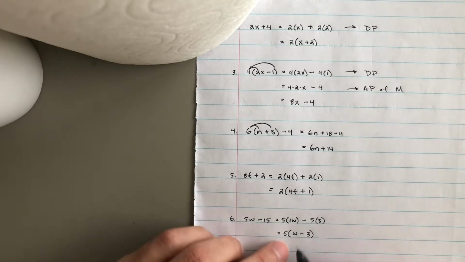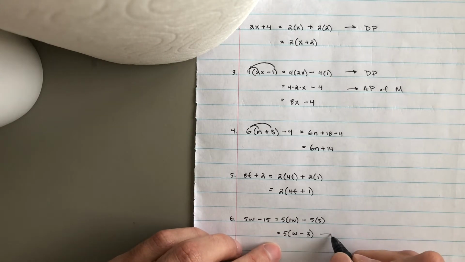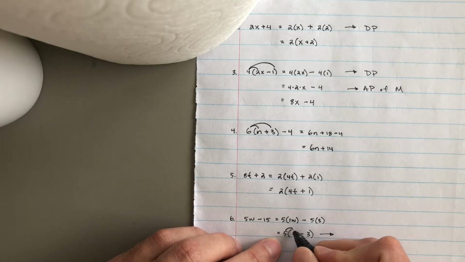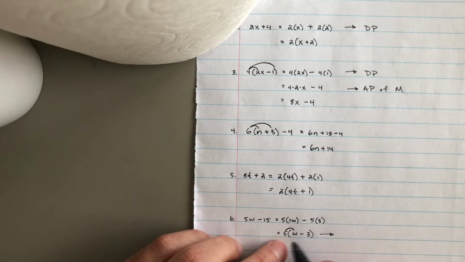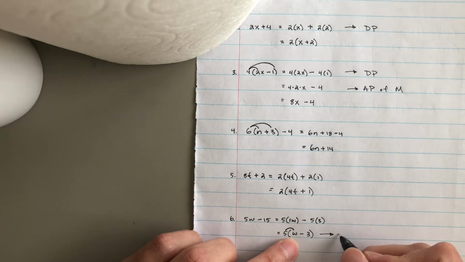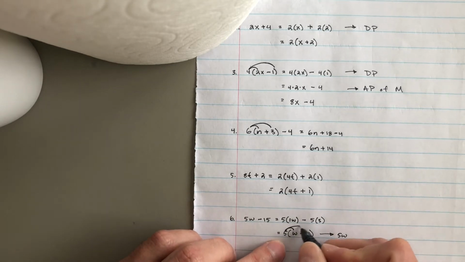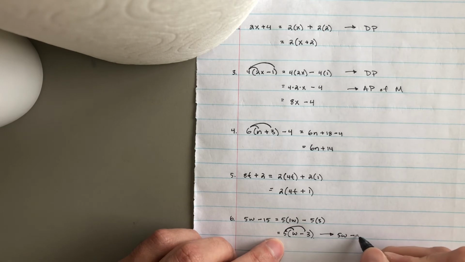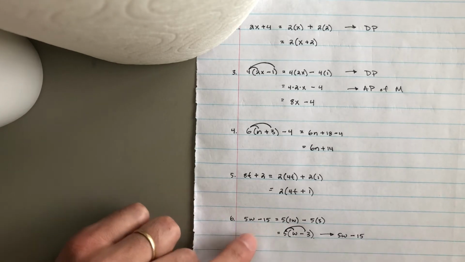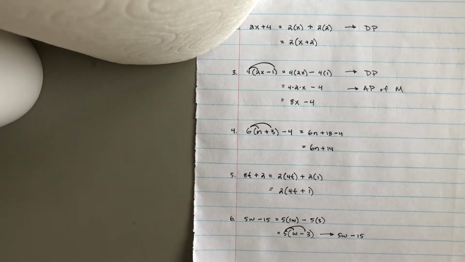And again, you can check this by doing the distributive property. So if I'm distributing the 5 times w is 5w. 5 times 3 is 15. And there you go, 5w minus 15. You can see that they're equivalent, that they're equal to each other.